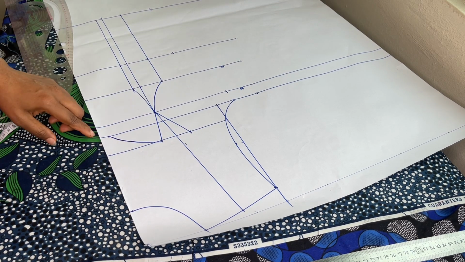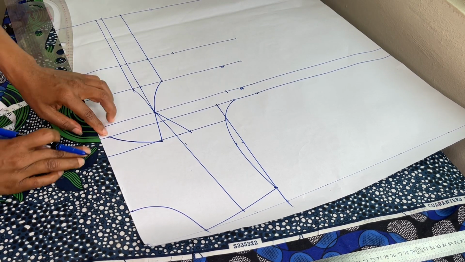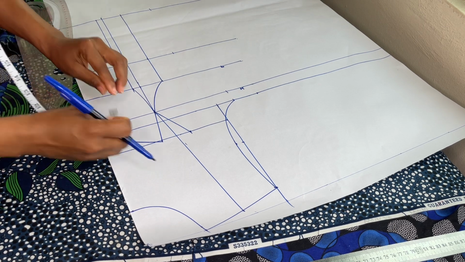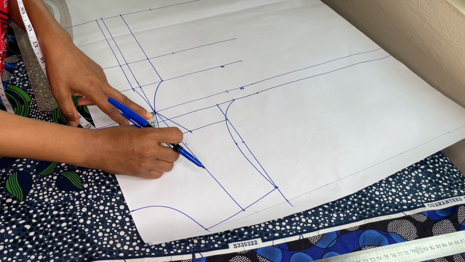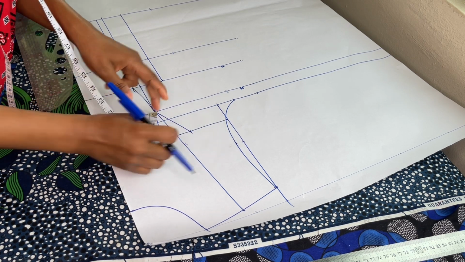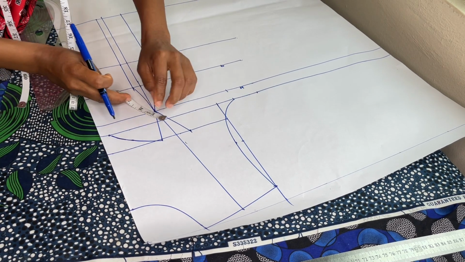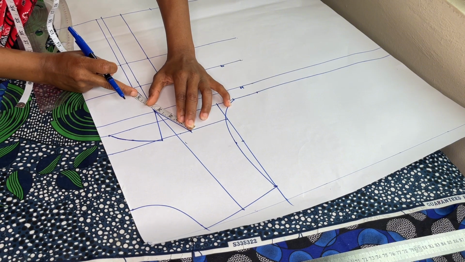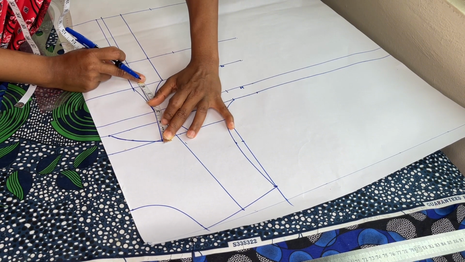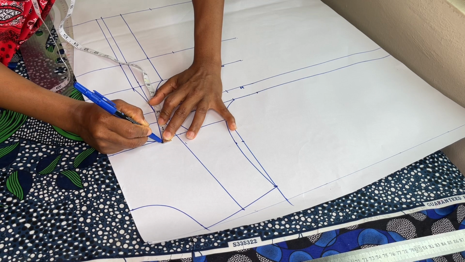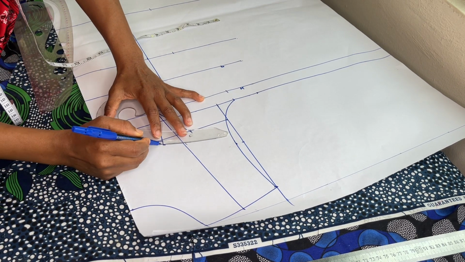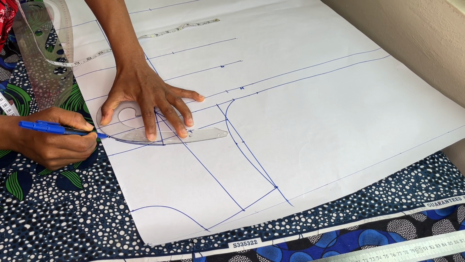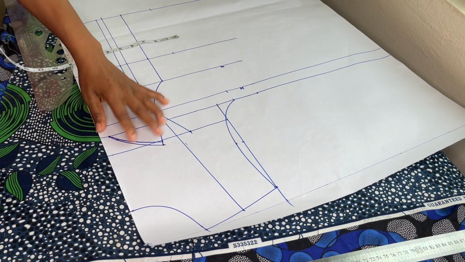So I'll connect to this 1/2 inch I took here on the bust point. Another thing you need to do is take your measurement from here, then also take here. You will notice that the one on this part is always longer than this one, so you can correct that as well. This is 3, and then this is my 3. So this is it. Connect it back. Okay, so that is it.